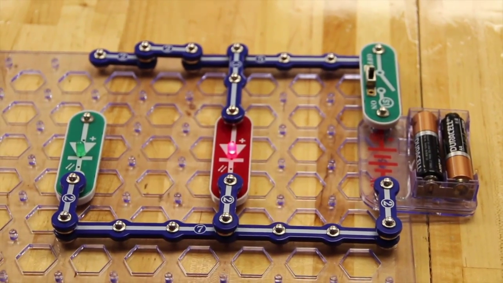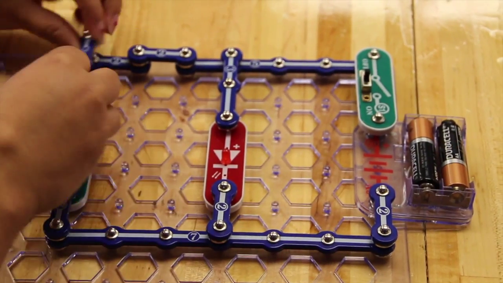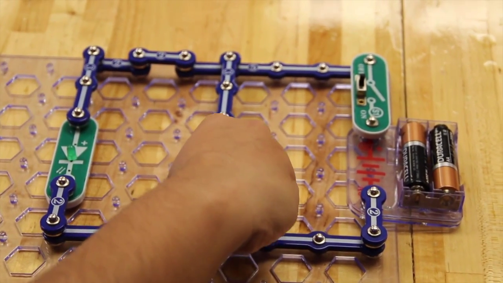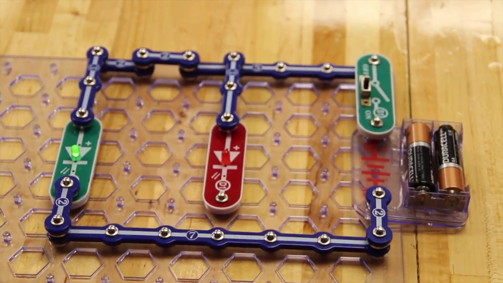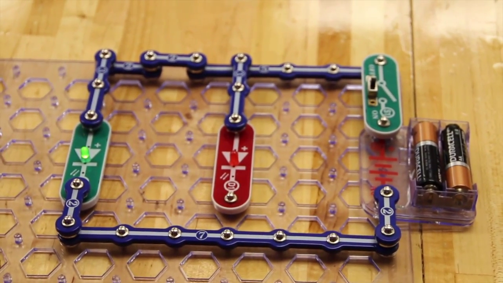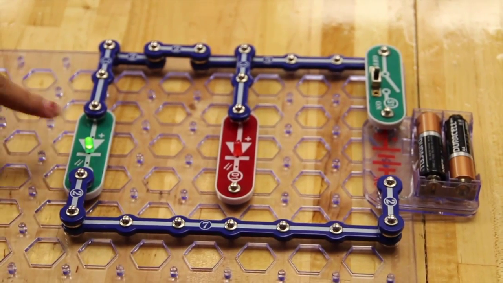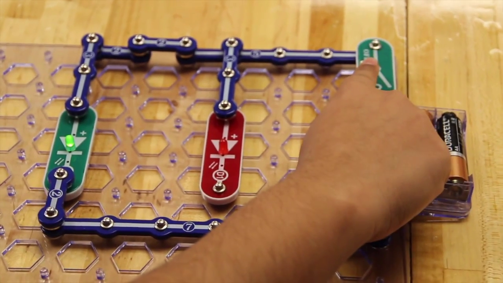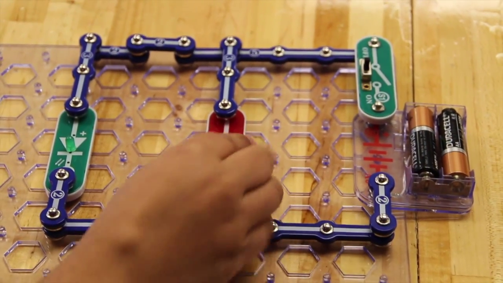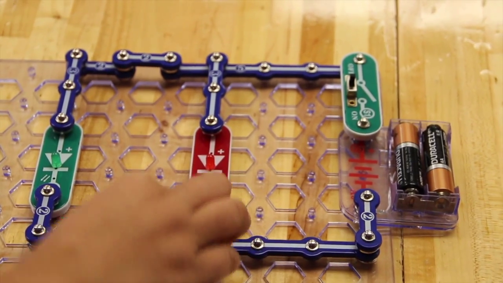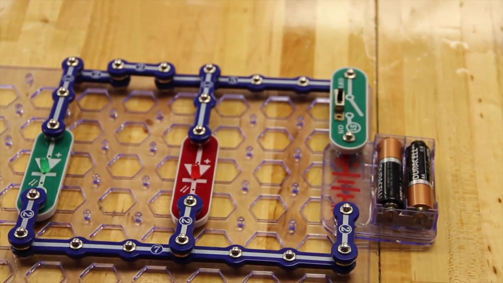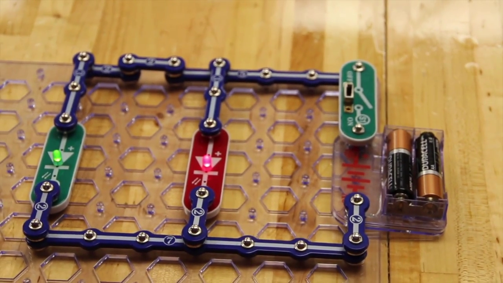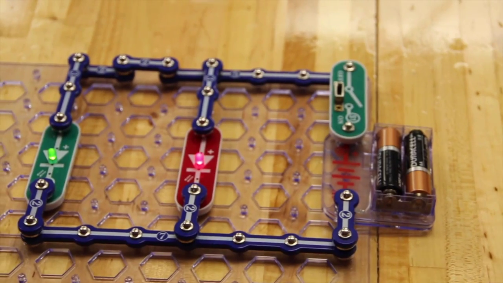So then, to go to the next step, we're going to turn off this circuit, replace section 2, and then remove section 3. So, once again, the green LED stayed on while the red LED turned off. So, we're going to turn it back into the original circuit and then see what happens. Like we saw before, both lights are on, and then this is considered to be a parallel circuit.